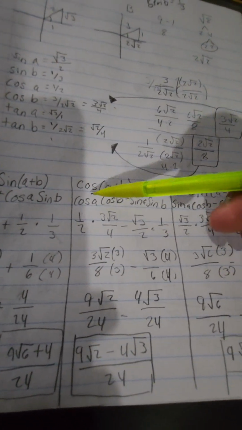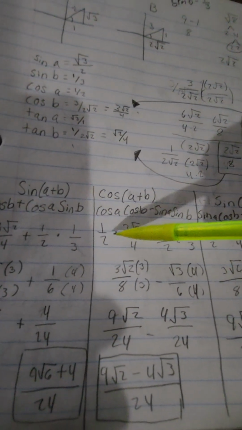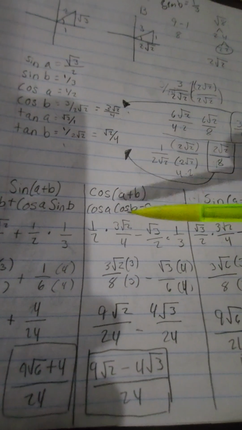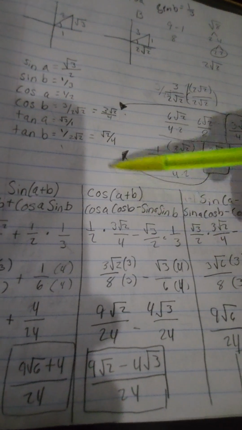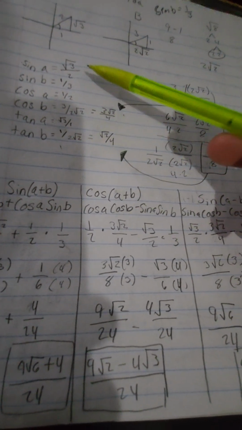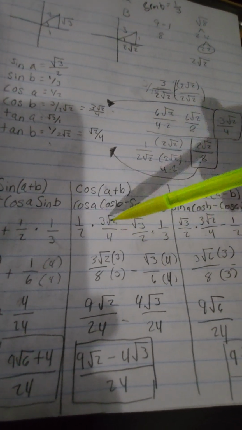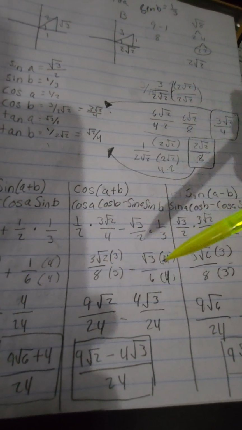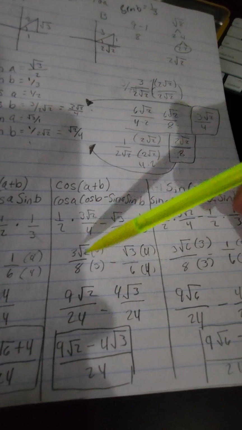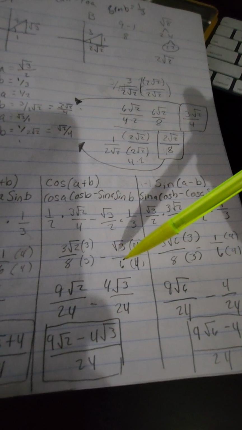And then you do the same thing, right? But for the other equation, cosine A cosine B minus sine A sine B, right? Cosine A, 1/2, cosine B, 3 square root 2 over 4, minus sin A, square root 3 over 2, and sin B, which is 1/3. Right? You multiply 1 times 3 square root 2, that's just 3 square root 2. Then 2 times 4 is 8. Square root 3 times 1 is just square root 3. 2 times 3 is 6.